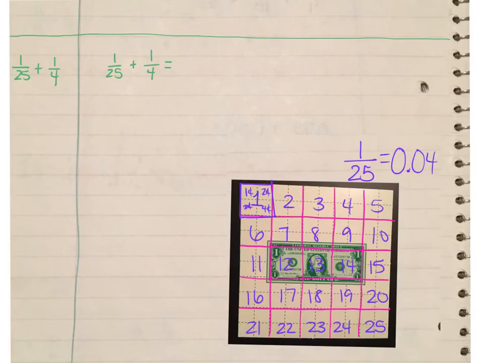In the last problem, we saw that 1/25 equals 4 cents. So underneath 1/25, you're going to write 4 cents. Then, think back, what money equals 1/4 of a dollar?